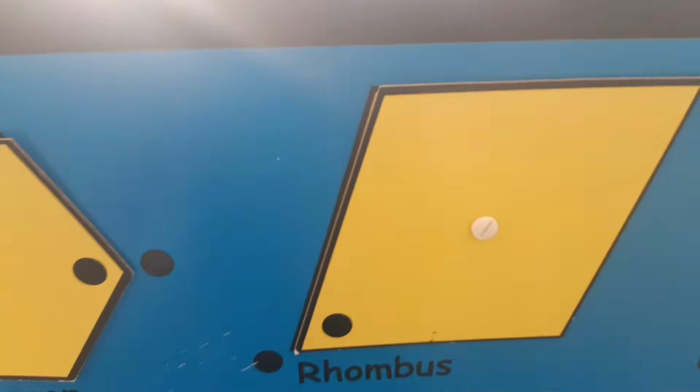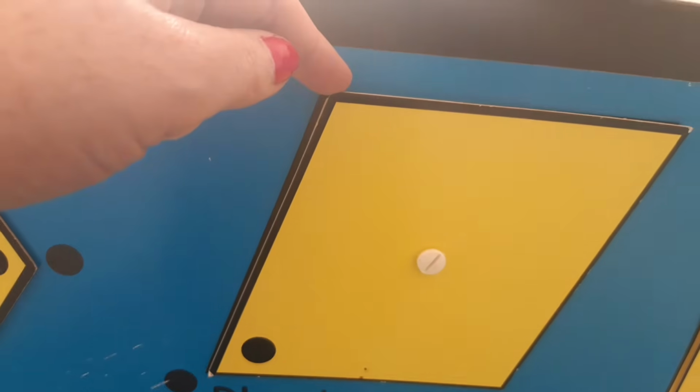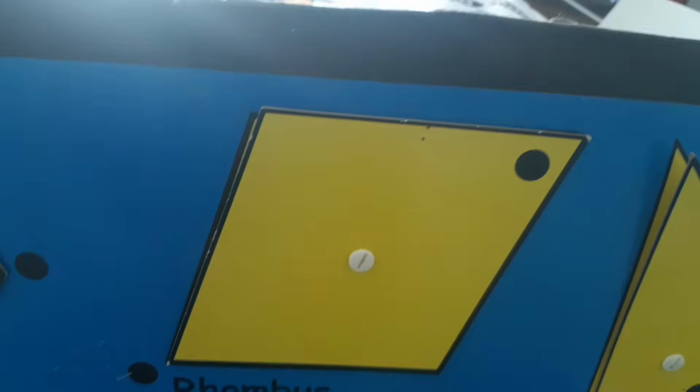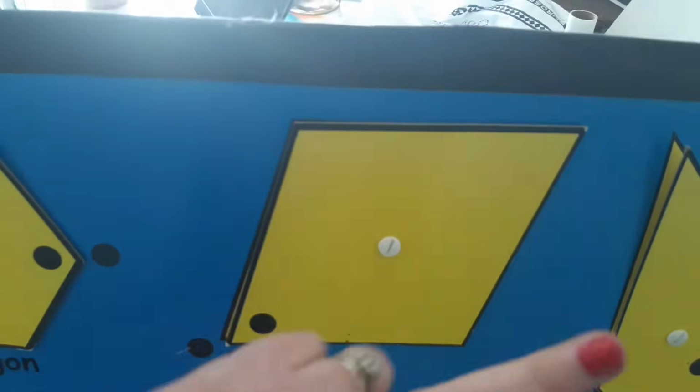A rhombus, as you know, has 4 equal sides, but the angles are not equal. So you start at the beginning. It's not fitting in until you get to halfway. So it's the second time it fits in. And then it fits in back at the start again. So you say a rhombus has order 2.